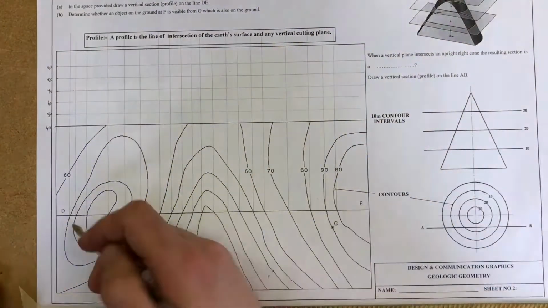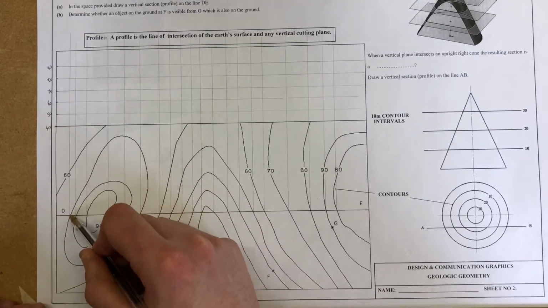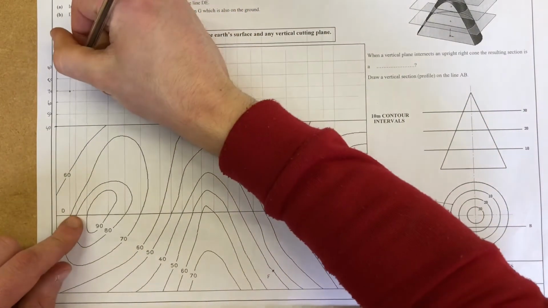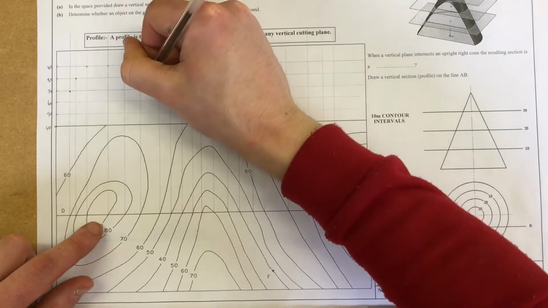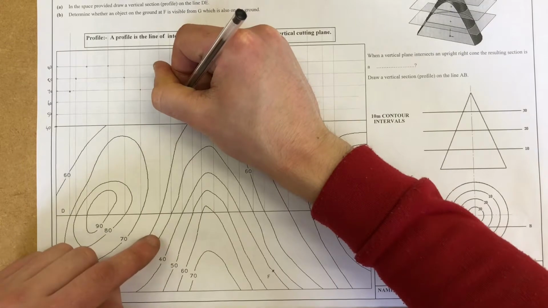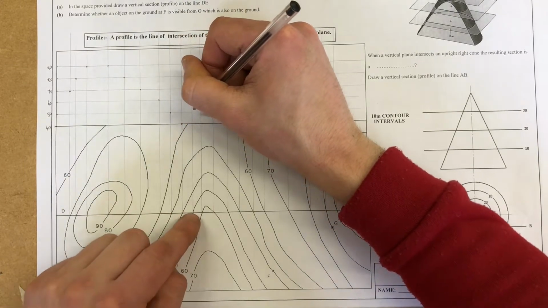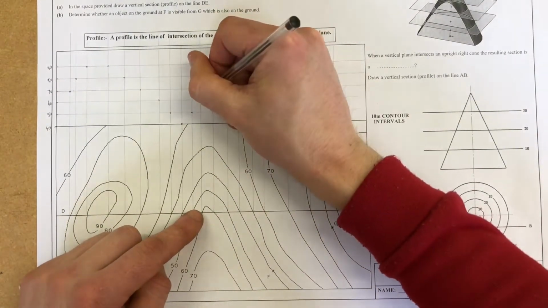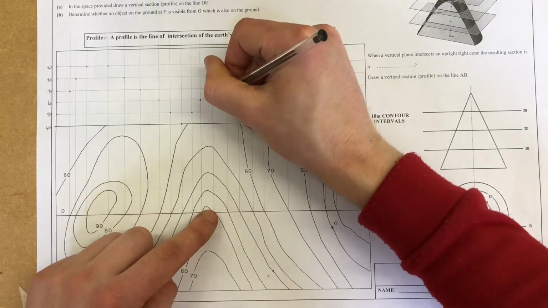So basically we go back down here into our contours, and where this contour line crosses our line DE, that's 70 mil. So we come up there, that's 70. This one is 80, 90, and so on. That's 90, 80, 70, this is 60, 50, that one is 40, this line here is 50, so we follow this up, 50, this one is 60, this one is also 60.